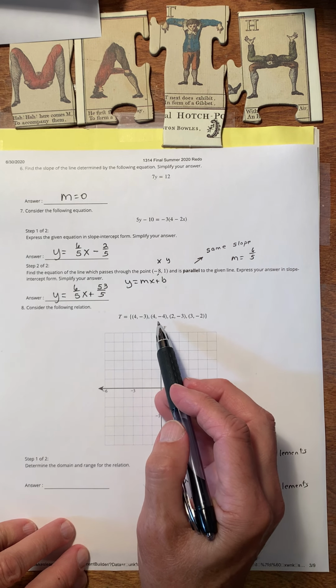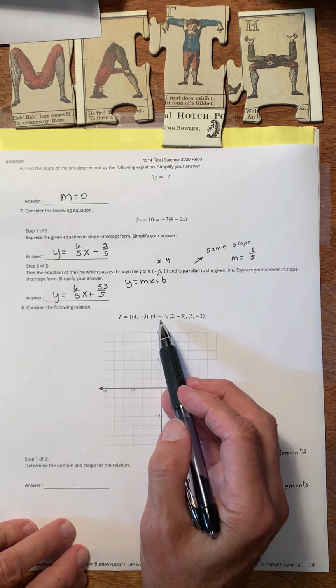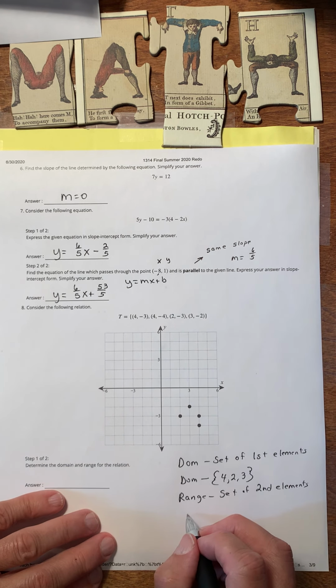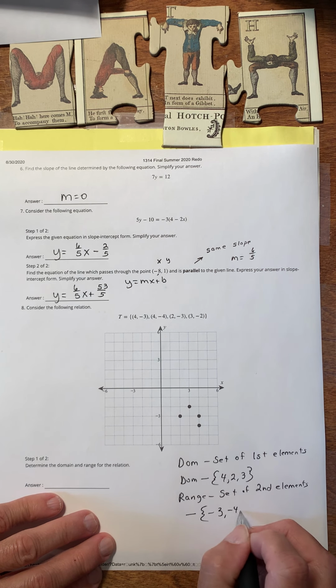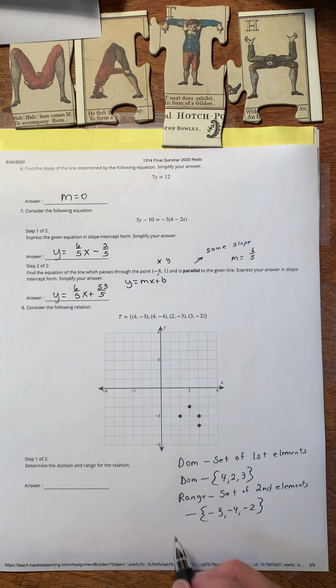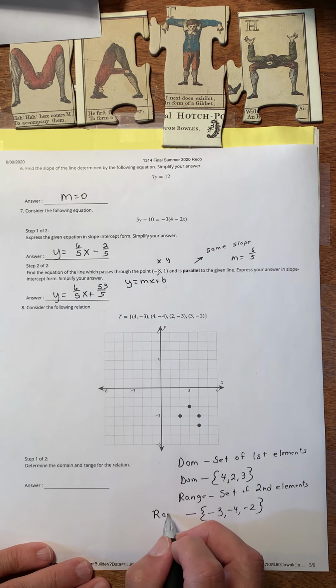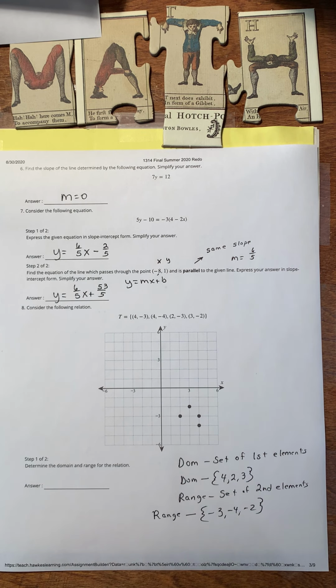And I'm looking at -3, -4, -3. -3 is repeated, only put it once. -3, -4, -2. And order doesn't matter, so don't worry about that. So this is my range. So that's what they're looking for here. Find the domain and the range. Got it.